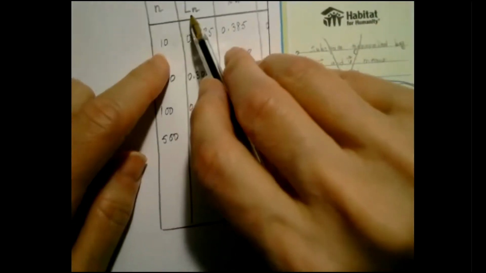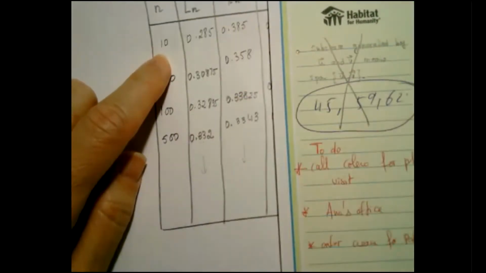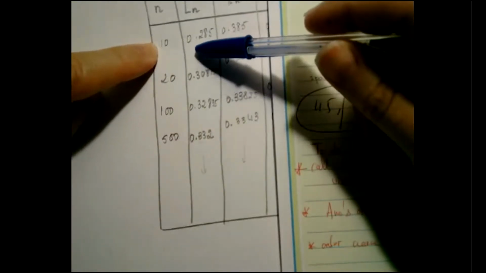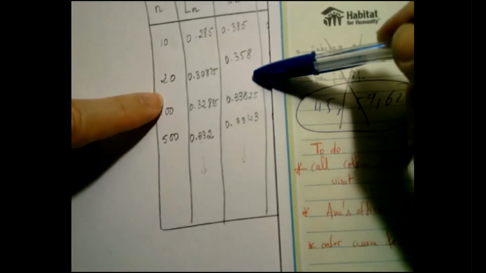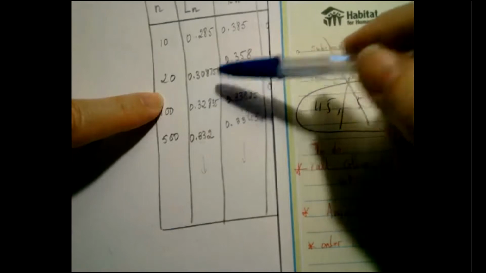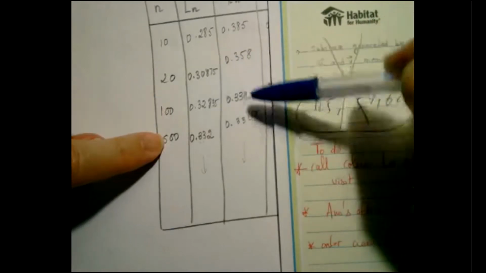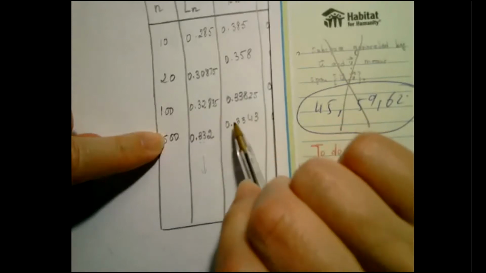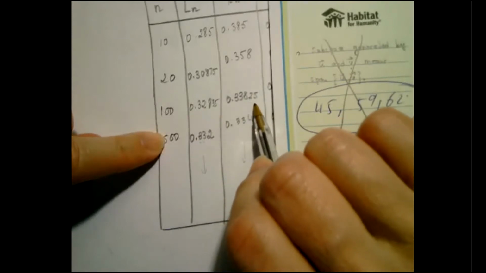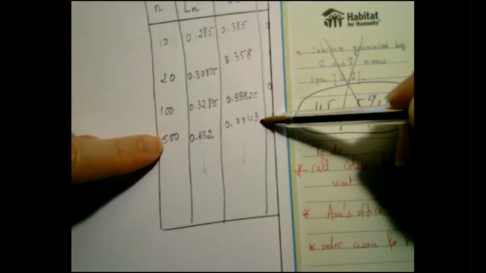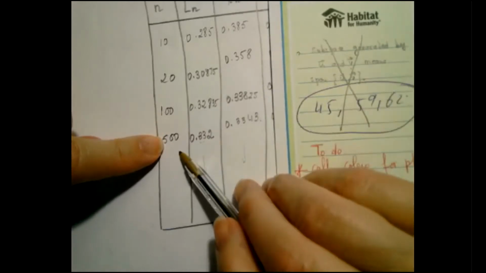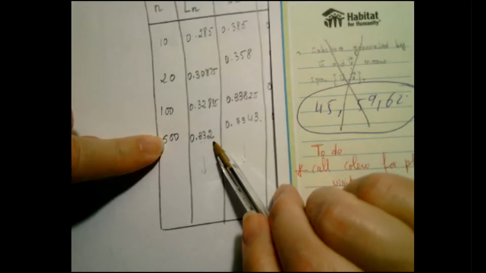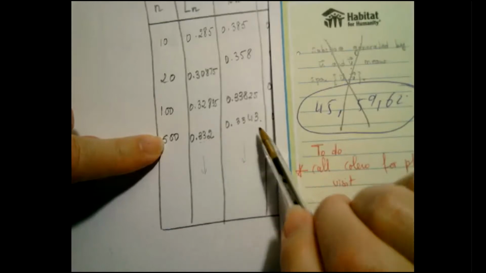So this is the left, this is the right. So we compute those. If I take 10 subdivisions, I get 0.285, 0.385. 20 subdivisions, 0.308, 0.35. 100 subdivisions, 0.32835, 0.33825. Realize the numbers now are getting close to each other. 500, 0.332, 0.3343.